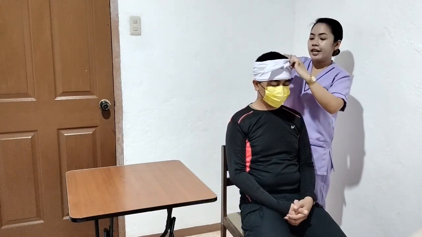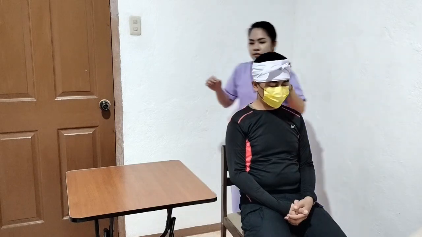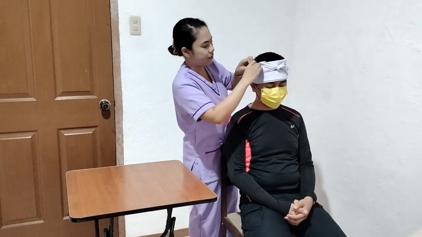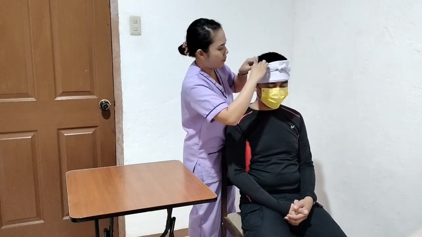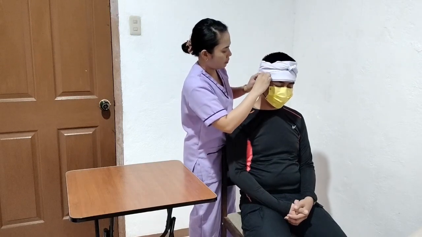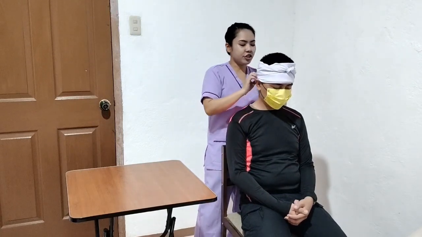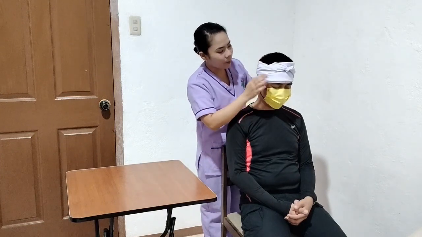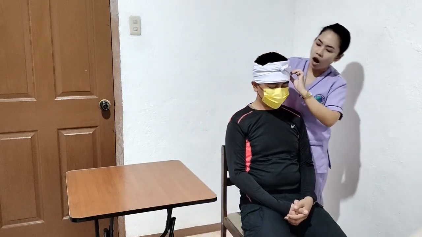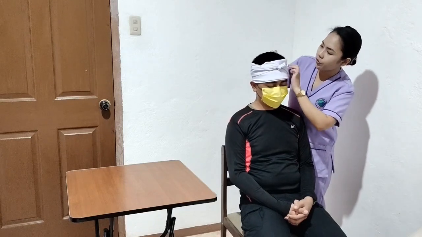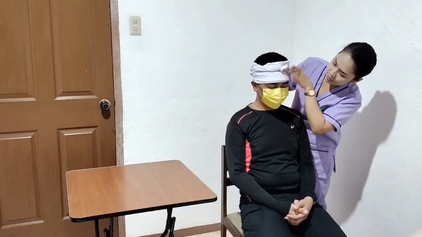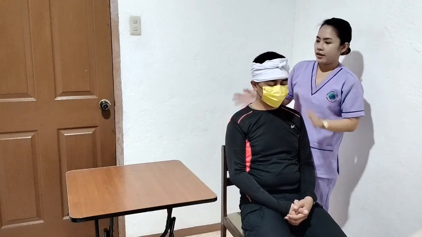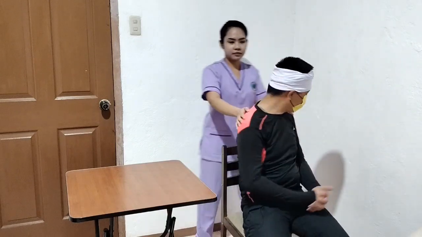Tuck the ends inside the hem. Make sure that the triangular bandage is properly placed on the forehead of the patient. Is that okay, sir? Okay, can you turn around?